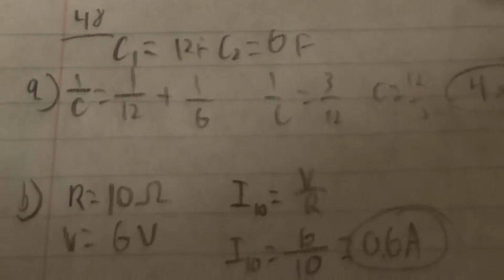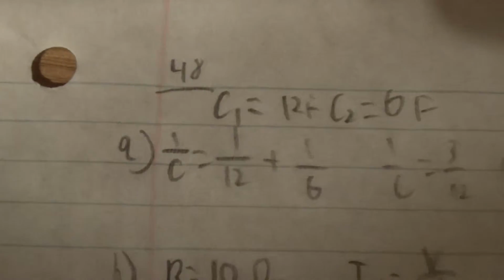So part A just asks to find the total capacitance of the circuit, and you add capacitors in series like you would add resistors in parallel. So one over the capacitance equals 1 over the first capacitor plus 1 over the second capacitor, which is 1 over 12 plus 1 over 6, which is 3 12s, and then you invert it, so 12 thirds, which gives you 4 microfarads, or 4 times 10 to the negative 6 farads.